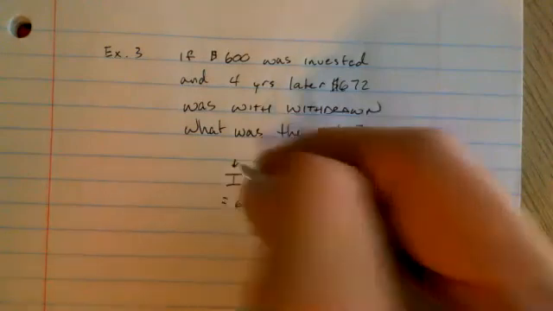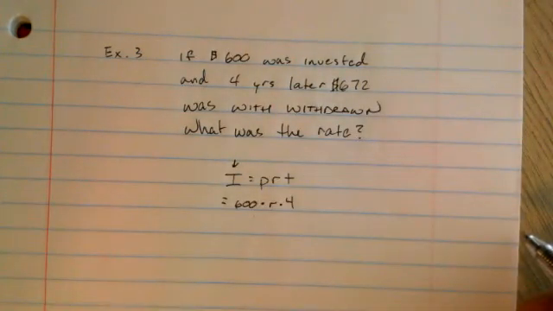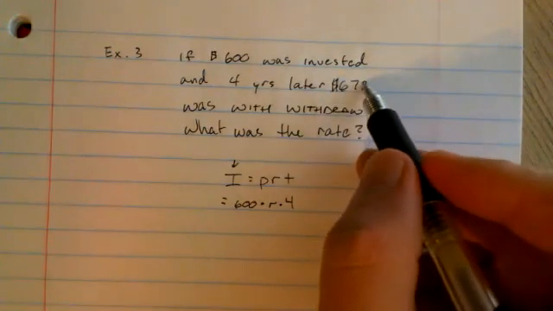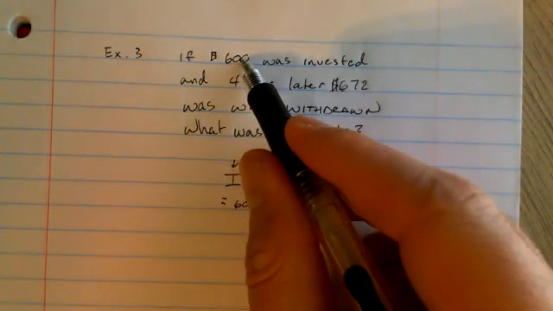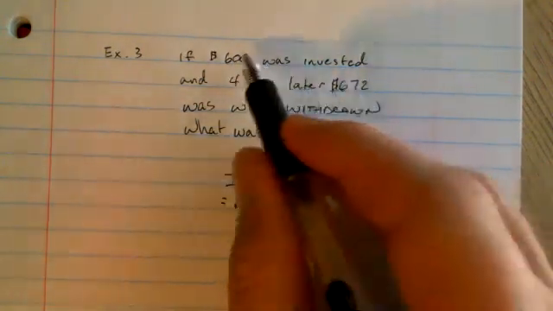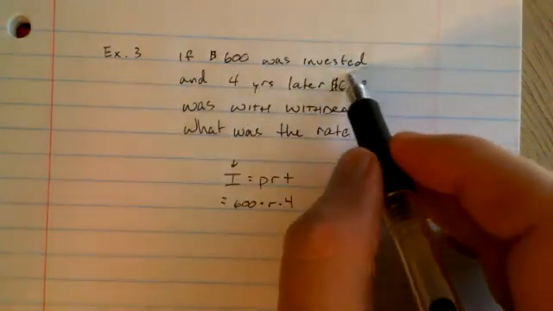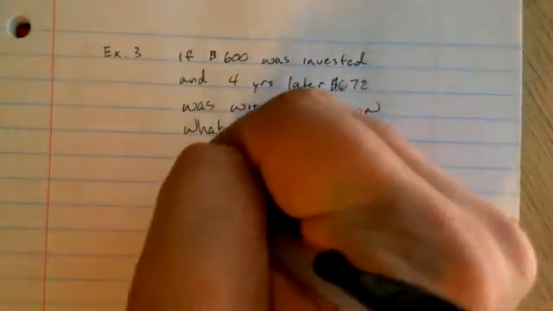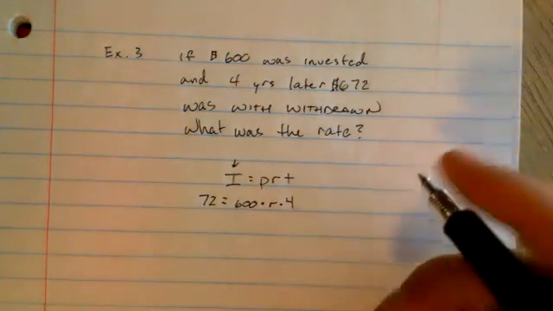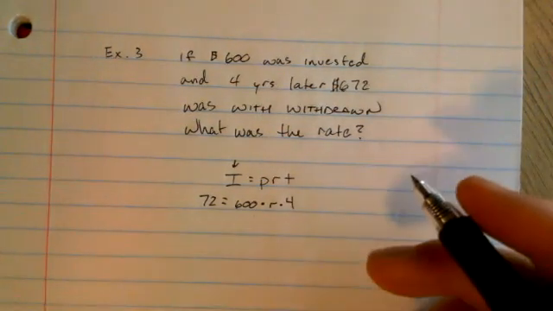Now, we also have this guy. Remember that is the interest we earned. If I'm looking at withdrawing this amount after putting in this amount 4 years ago, how much did I earn? The easy way to figure that out is to subtract those two, find out the difference. Very easy. We have 72. So there's 72.